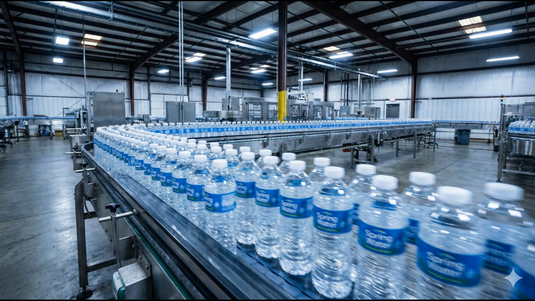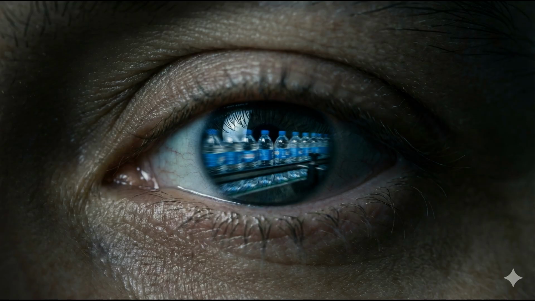Imagine standing in front of a conveyor belt. It's moving at 2 meters per second. Hundreds of clear plastic water bottles are whizzing past you. Your job? Spot the one bottle in 1,000 that has a hairline scratch or a tiny crack near the cap.